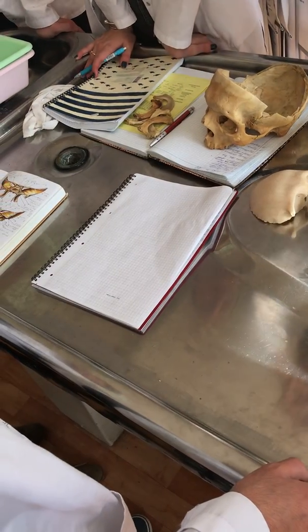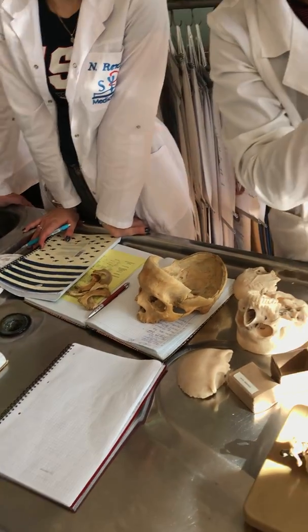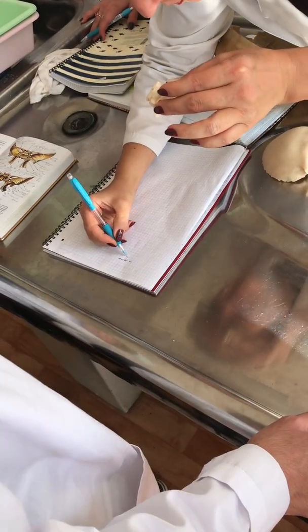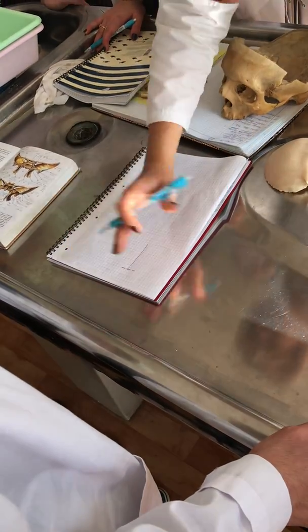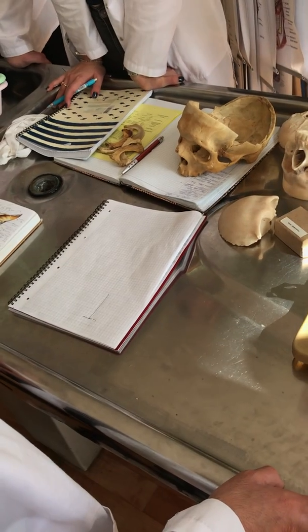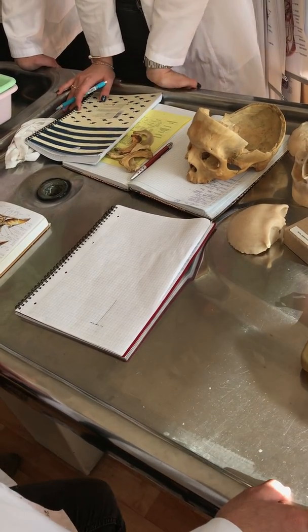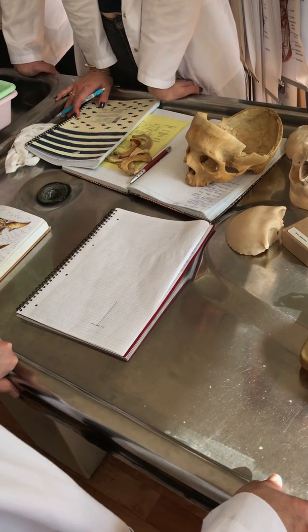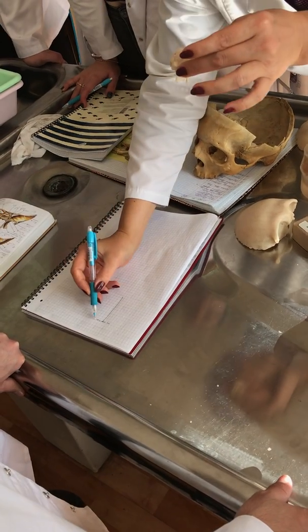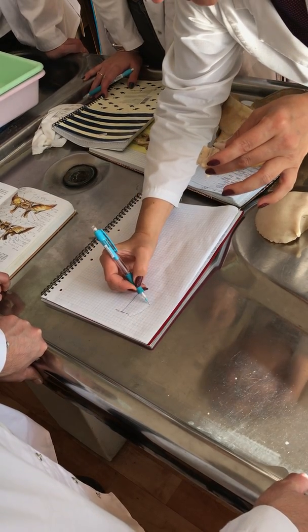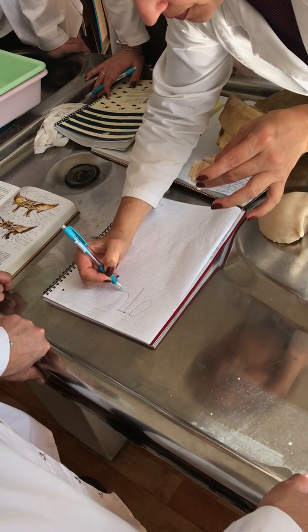Then from this plate, downward goes the perpendicular plate. The perpendicular plate separates the right and left parts of the nasal cavity. It participates in the nasal septum formation. Then, from the sides of this cribriform plate, we have these ethmoidal labyrinths.